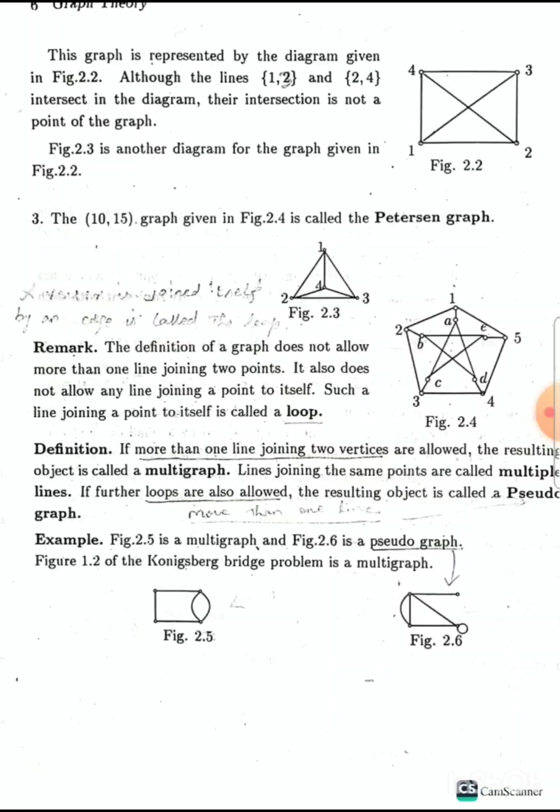And the next definition: if more than one line joining two vertices is allowed, the resulting object is called a multigraph, which means more than one line joining the two vertices. So we can say that this graph is a multigraph. And another one: lines joining the same points are called multiple lines.